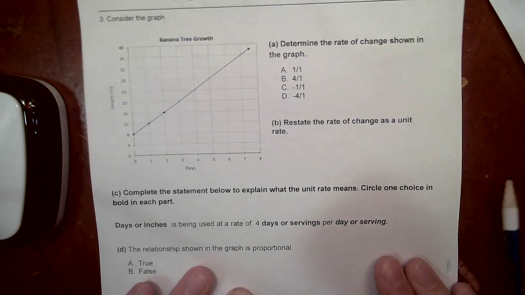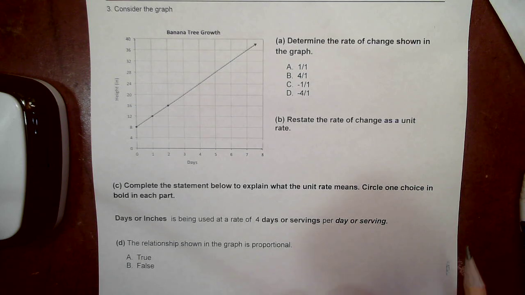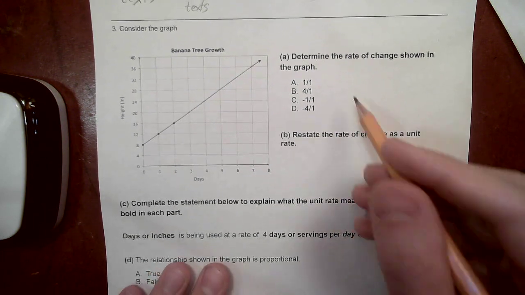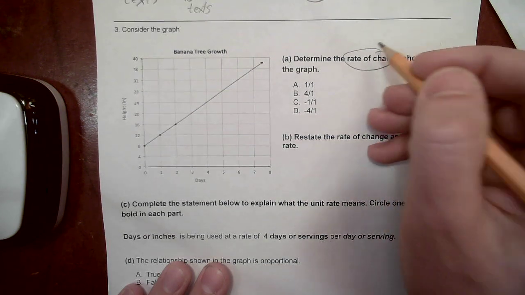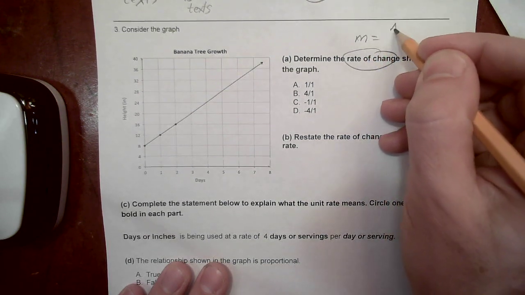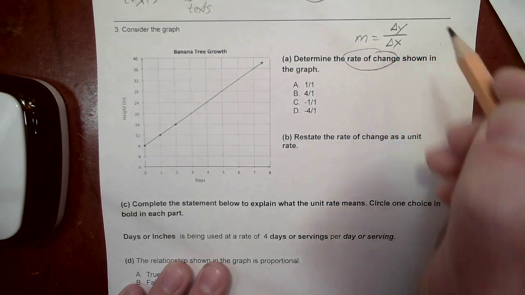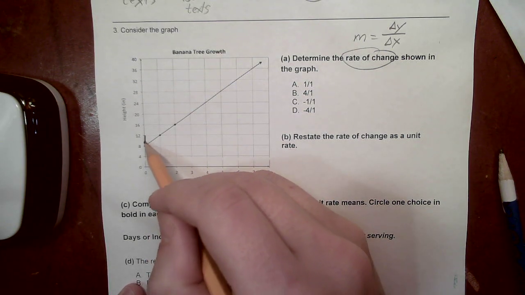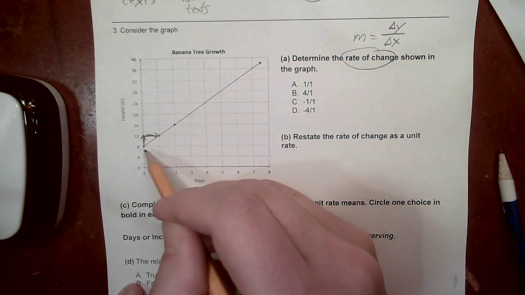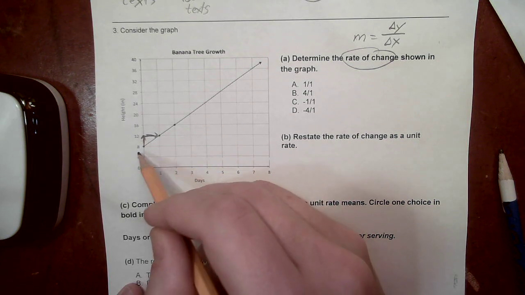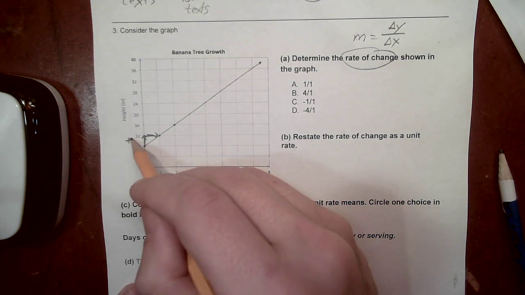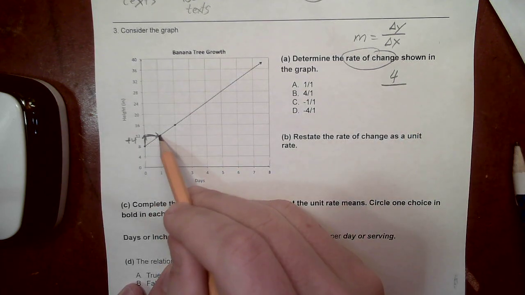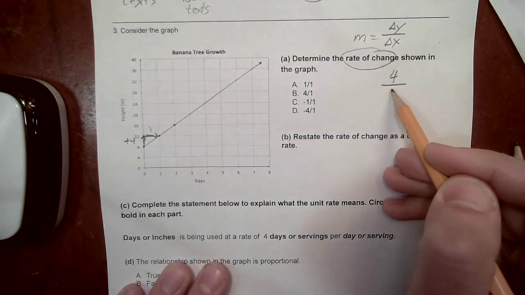All right, let's check out the banana tree growth here. It says determine the rate of change shown in the graph. Remember, rate of change is your slope, this is your m, the change in y over change in x. So let's pick 2 points. I'd like to pick 2 points that are close and go up and over. How far up does this go? It looks like one space, but be careful. 8 to 12, this is a plus 4. This is 4 up, and to the right, 1. 4 over 1.